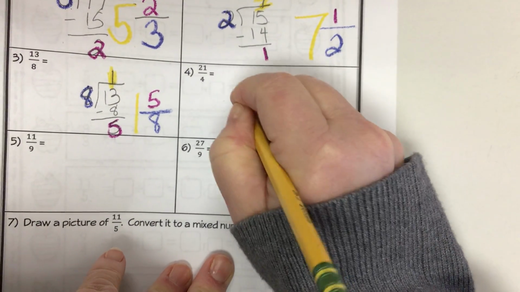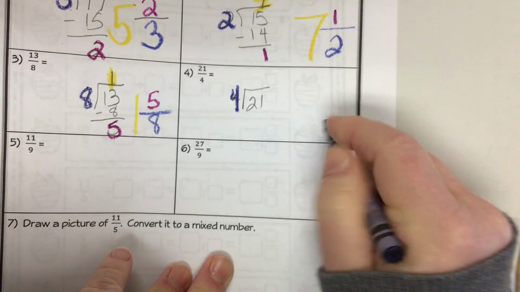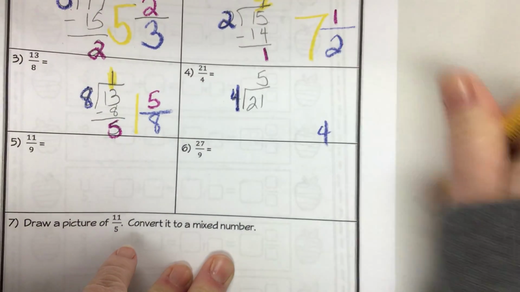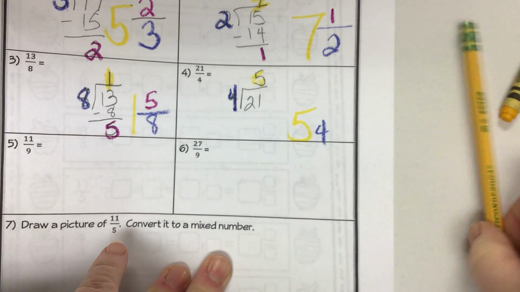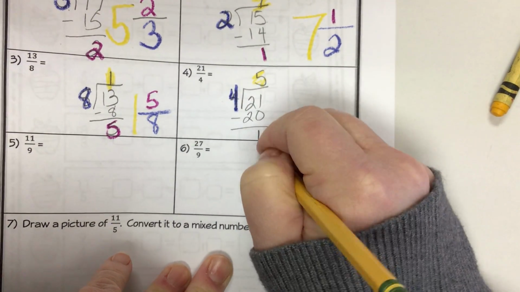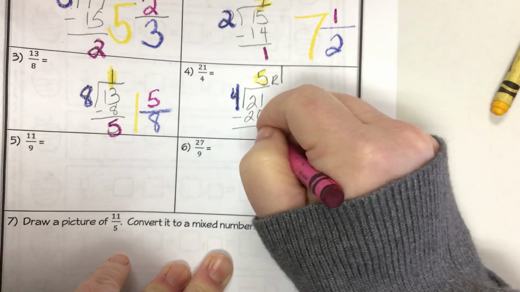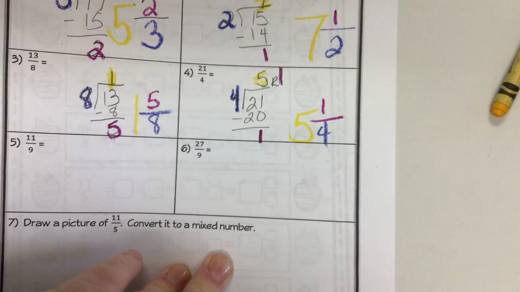21 divided by 4. 4 goes into 21 5 times. 5 times 4 is 20. Our remainder is 1. Now, I haven't been writing the remainder of 1 up at the top because I've just been putting it on as the numerator.